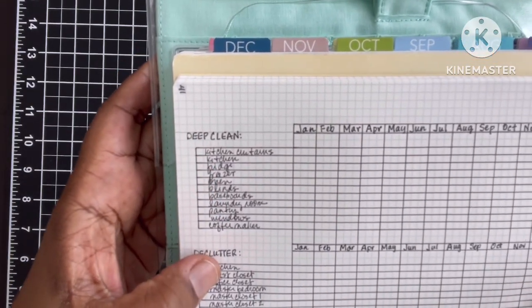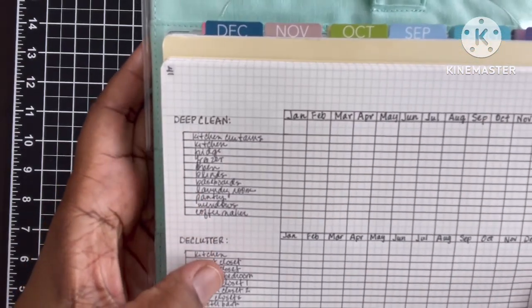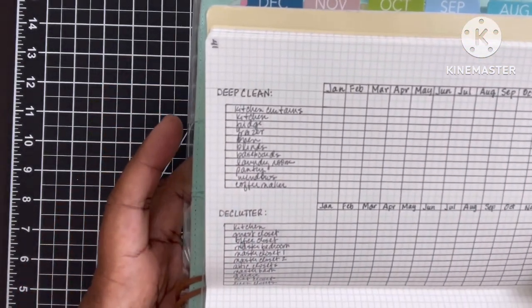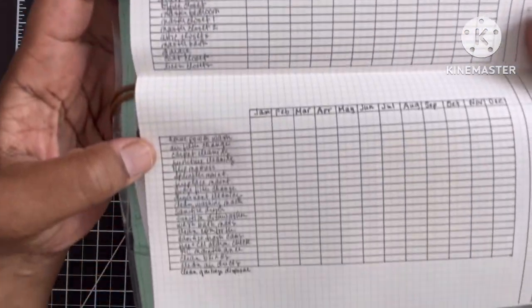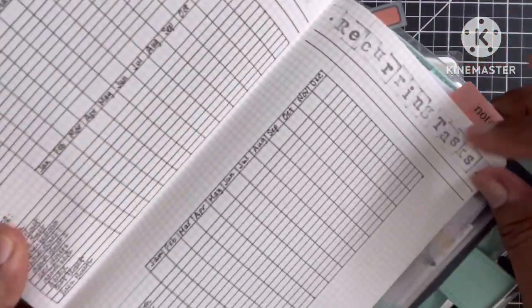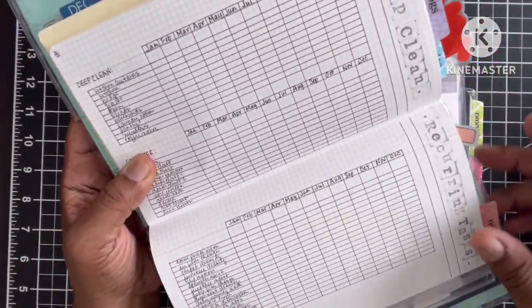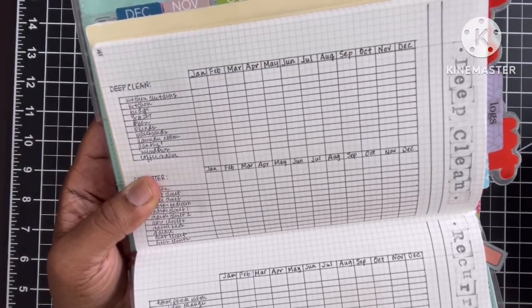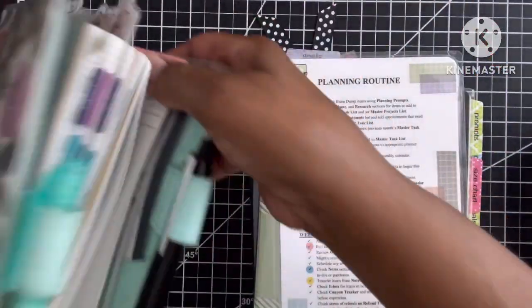And I would pull a task from the deep clean or declutter section. And it's actually a 2-page spread. And I would put that on my, oh no, I'm sorry, this is my recurring task. So I would check both of these and see if there are items that need to go on my monthly spread.